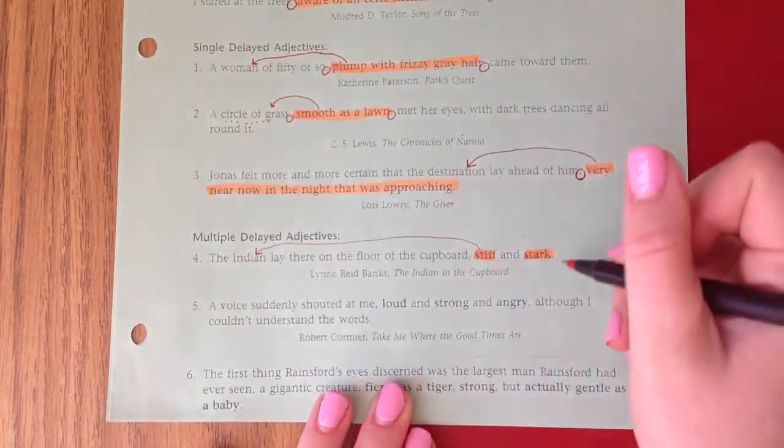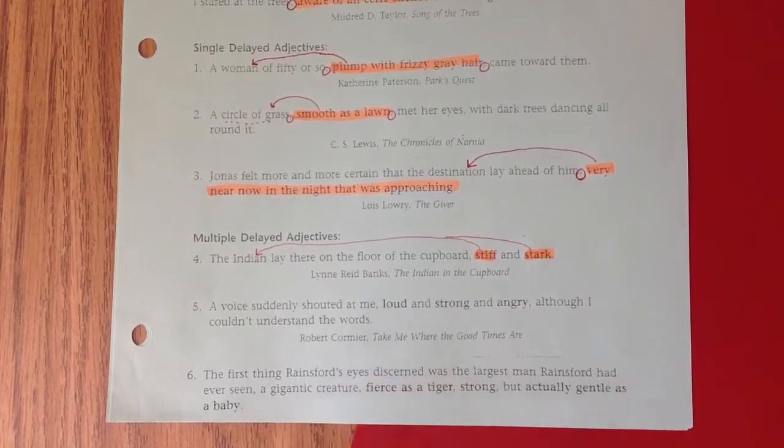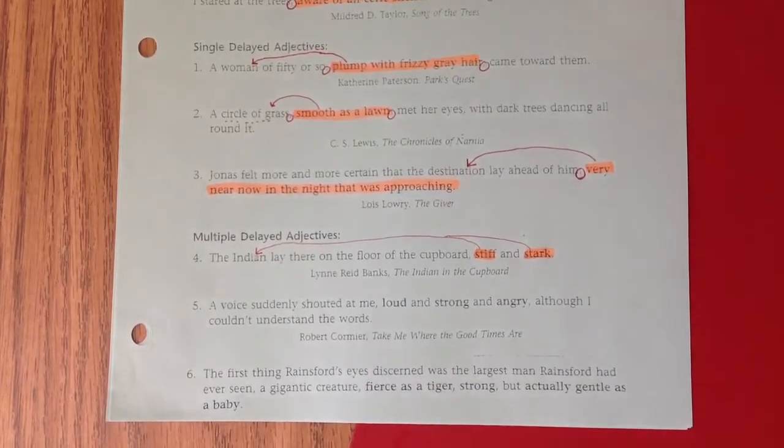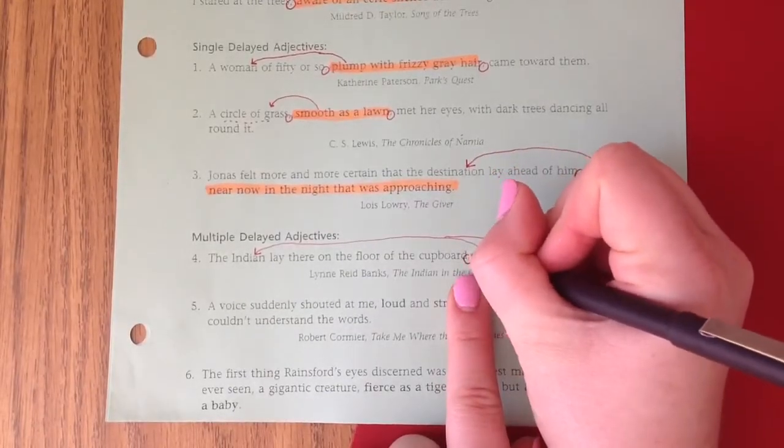So again, we're answering the question, which Indian, or what kind of Indian? The stiff and stark Indian, right? And then these are at the very end, so they get a comma beforehand, just one.